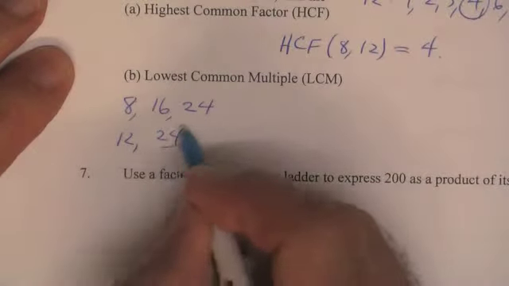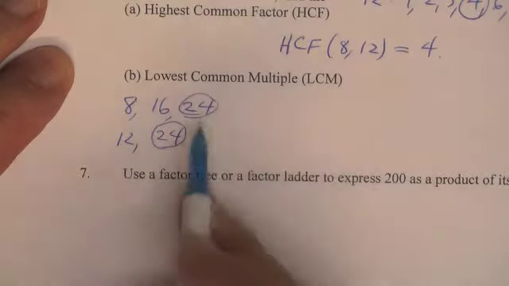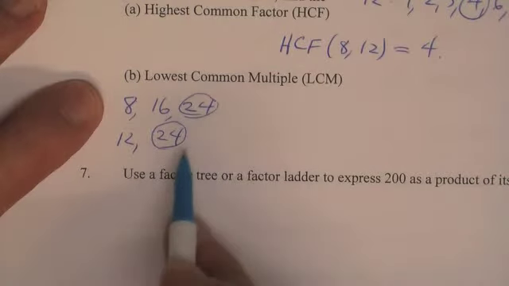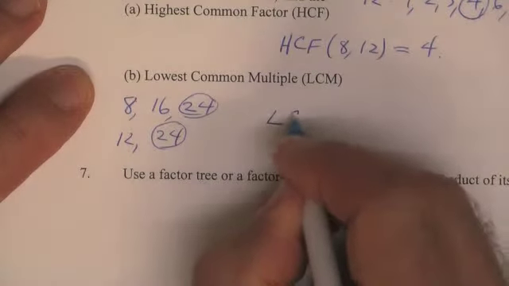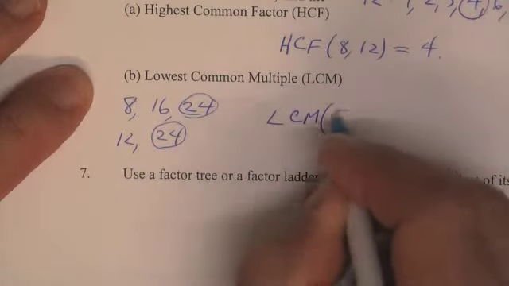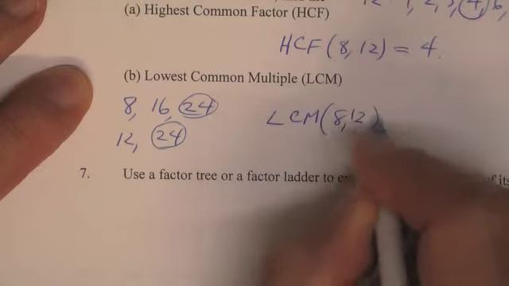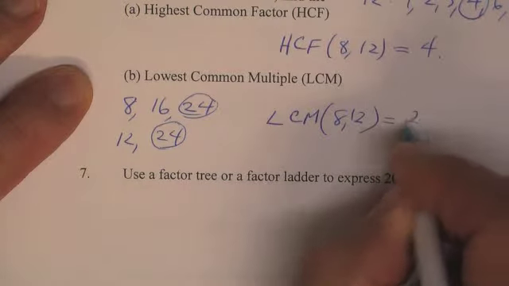And here is a common number. This is common to the multiples of 8 and the multiples of 12. So the lowest common multiple, the LCM, of 8 and 12 is equal to 24.